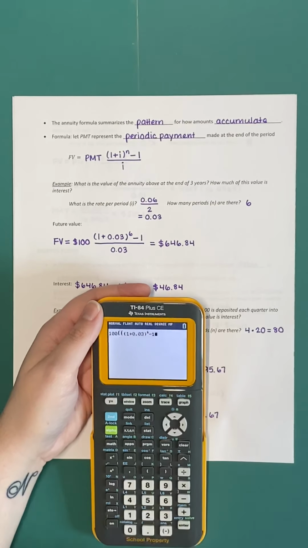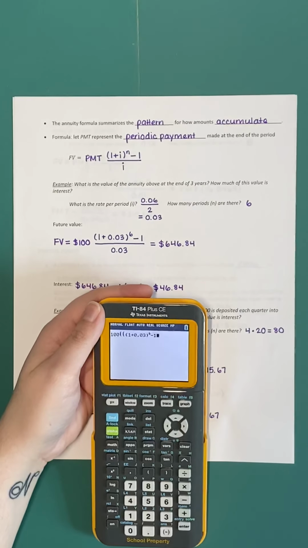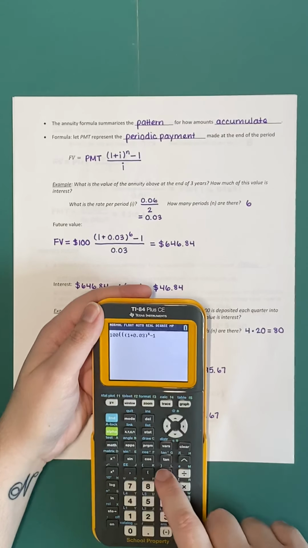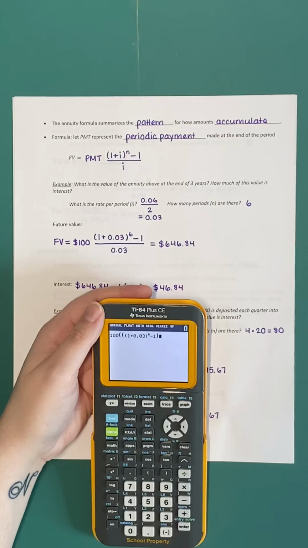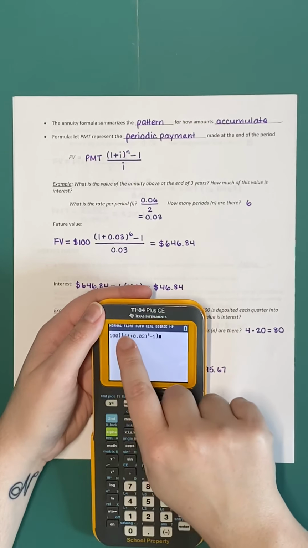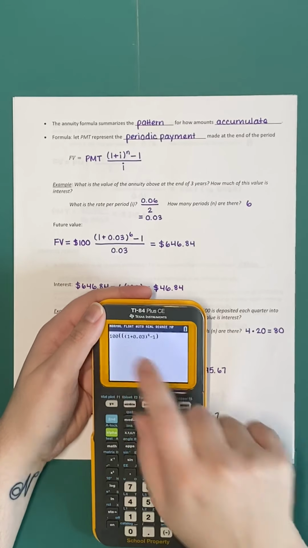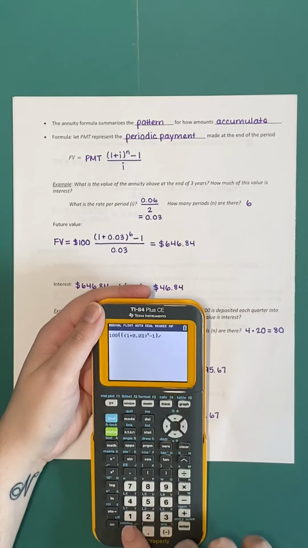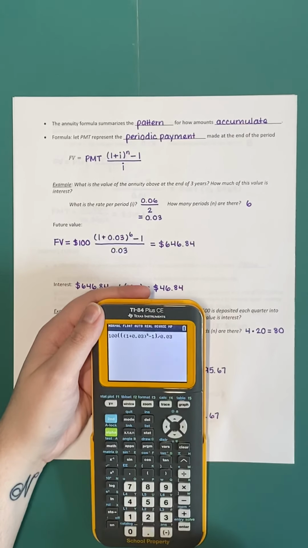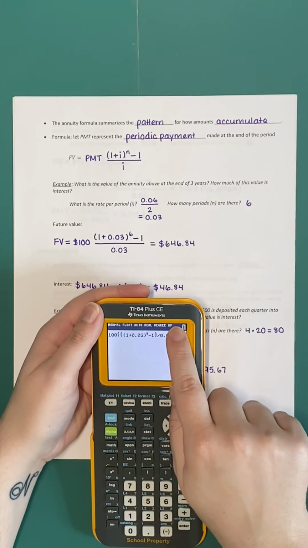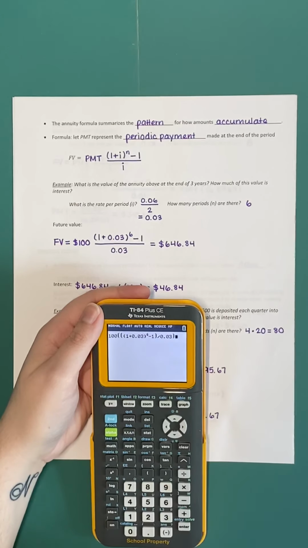Now from that, we're subtracting 1. Now that's the entire numerator. So now I'm going to close the parentheses representing that numerator. So I've closed the parentheses that were actually in the formula. I've closed the parentheses representing the numerator. So from that numerator, I'm now dividing by 0.03. And then that's the end of the fraction. So I'm going to close my last set of parentheses.